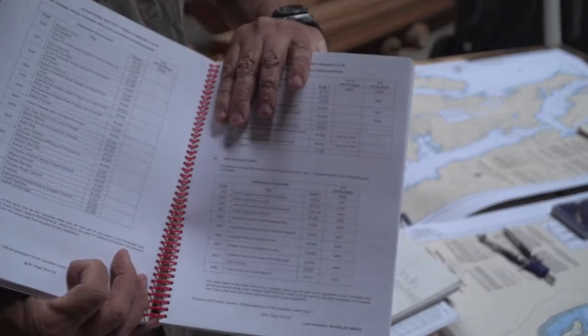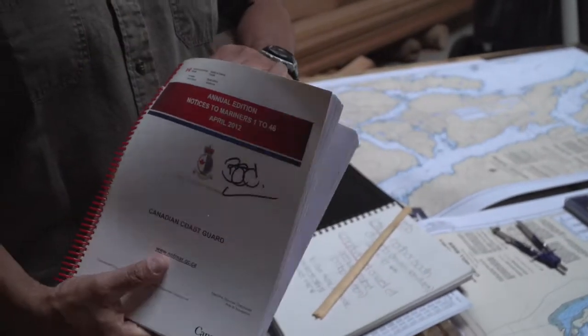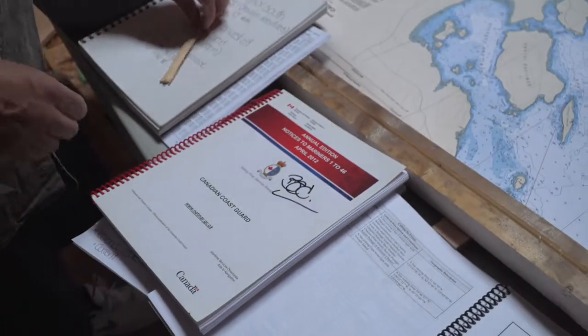I'm just going to briefly give you an introduction on charts and things to look for while you're on your trip up this way. Looking at the chart, one thing you want to do is get the proper charts for your trip. I always refer to it as a passage plan. One place you can find the chart number is in the Notice to Mariners. They've got the numbers of the charts and the area that you're going to be going to.